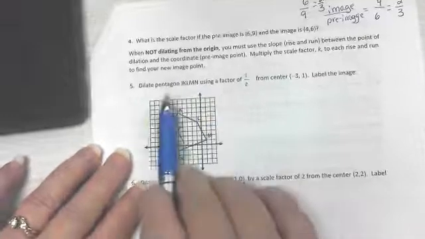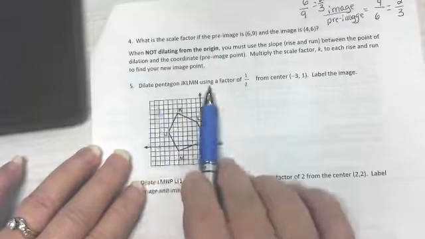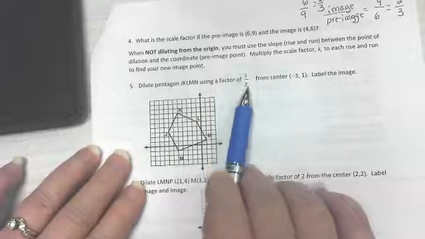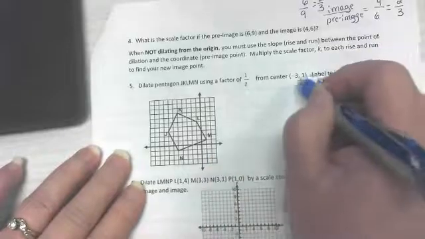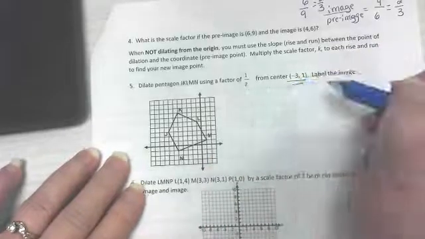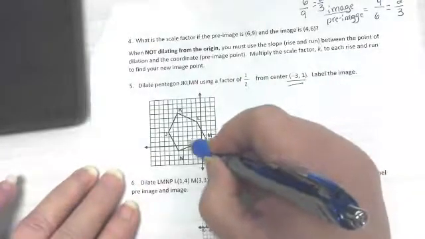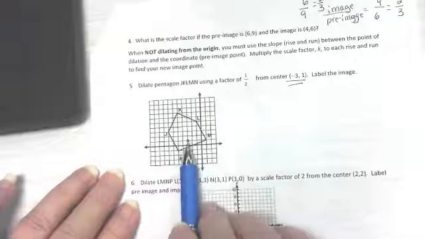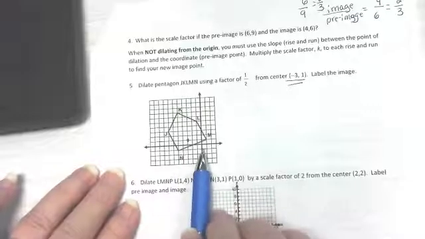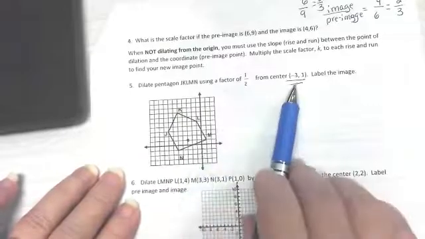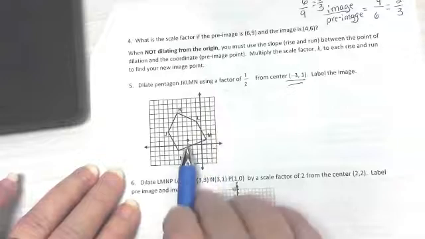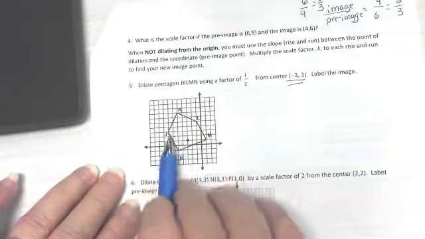So let's show you what that looks like. If we're going to dilate this pentagon using a scale factor of 1/2 from a center of dilation of -3, 1. So let me go 1, 2, 3, 1. There's my center of dilation, not the origin. So you have to be careful when they change your center. So what I'm going to do is I'm just going to count to each point. I'm going to start with J.